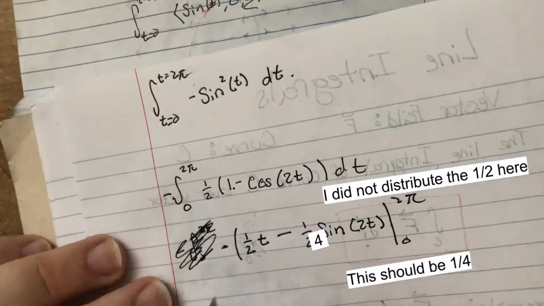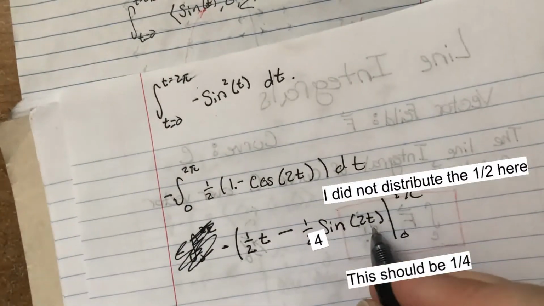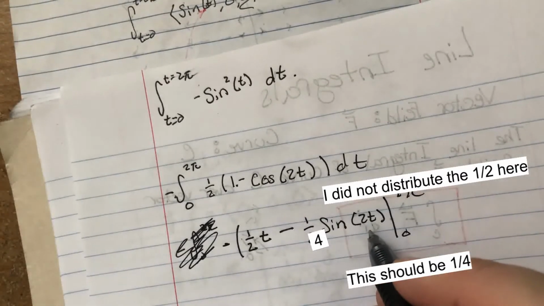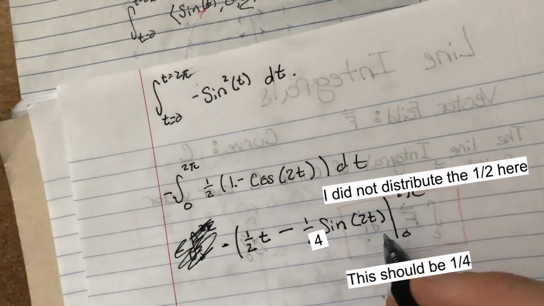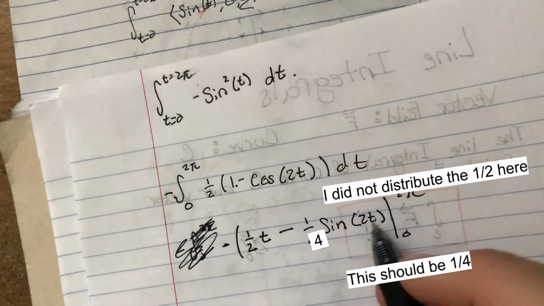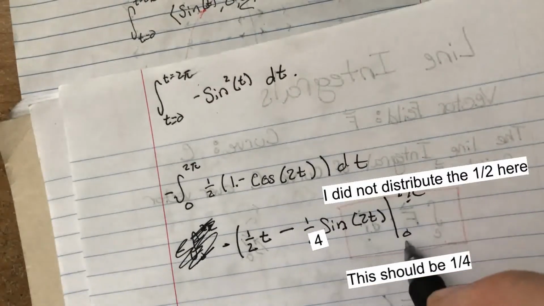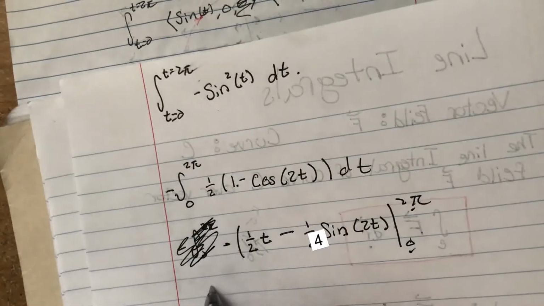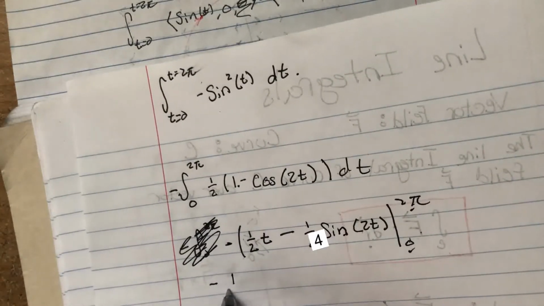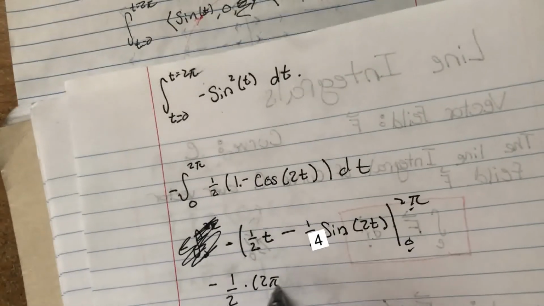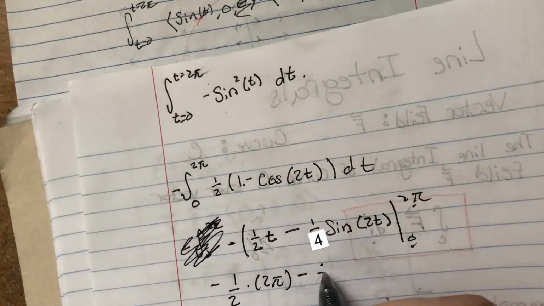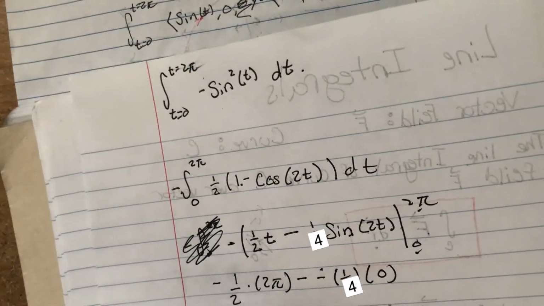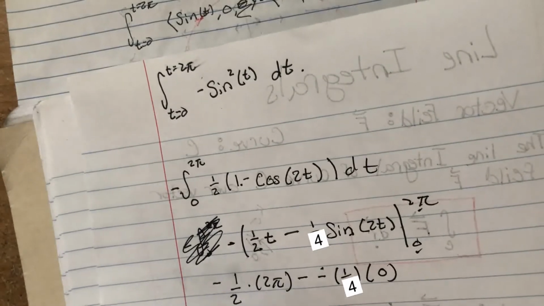So at 2 pi, sine of 4 pi is going to be 0, because it's still the same as sine of 2 pi. So this is going to be 0 at 2 pi, and it's also going to be 0 at 0, so we don't have to worry about that. So what we end up with is negative 1/2 times 2 pi minus negative 1/2 times 0. So this is just negative pi.